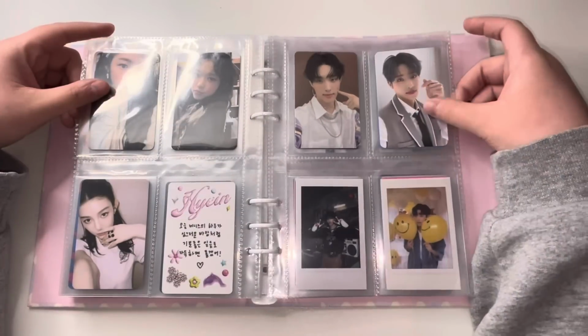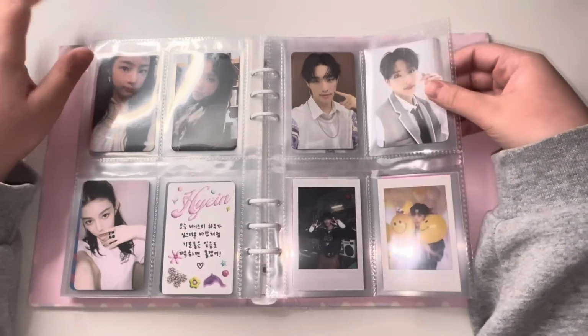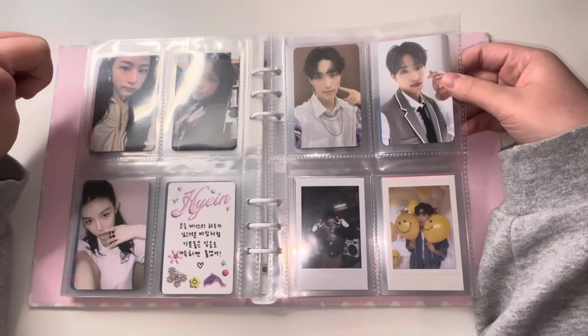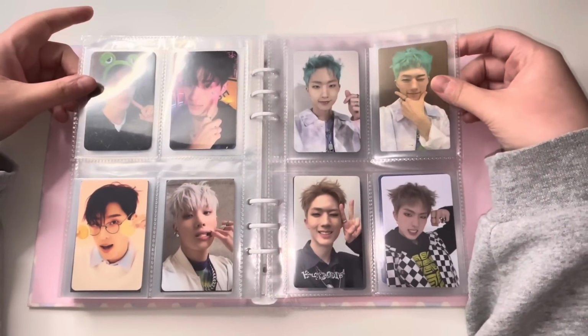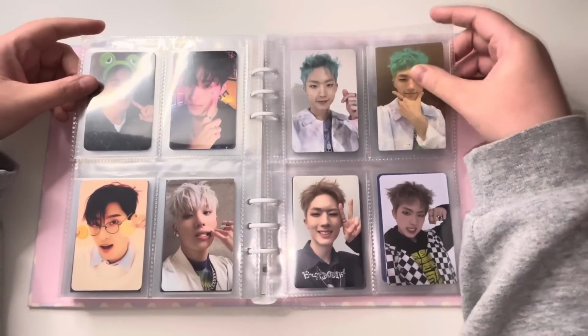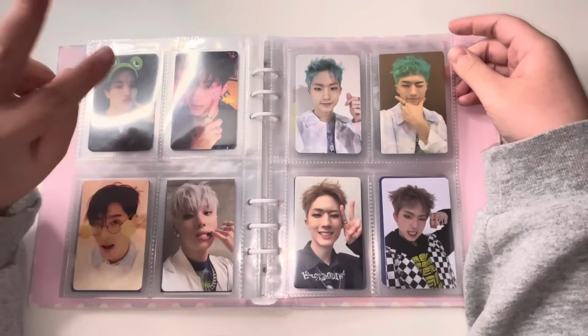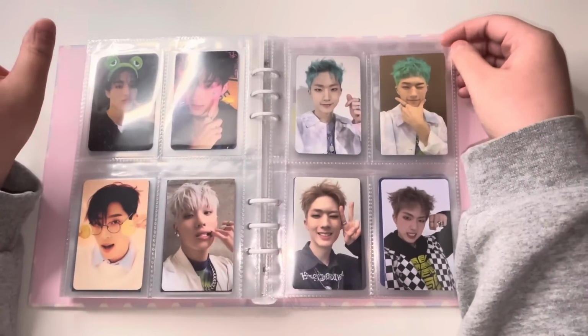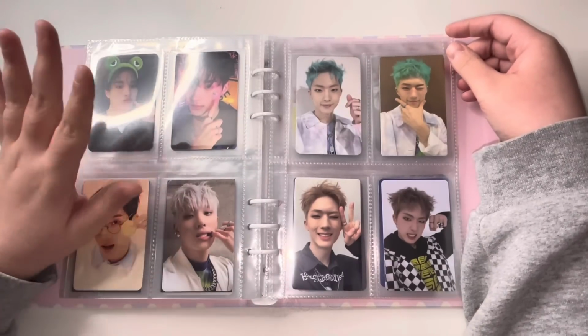And then P1 Harmony, I do collect P1 Harmony. I collect Intalk, you'll see that later. But these are just photo cards of the rest of P1 Harmony. I love P1 Harmony. They're almost an alt group for me. I've seen them twice. I've met them twice. I've talked to them face to face one time. Oh my god, I love them.